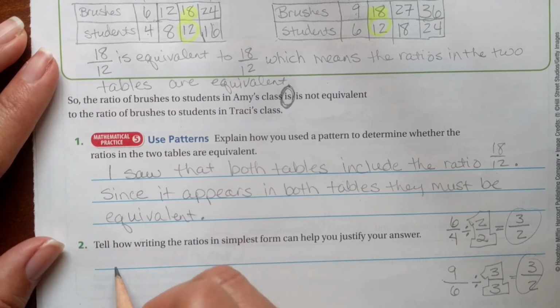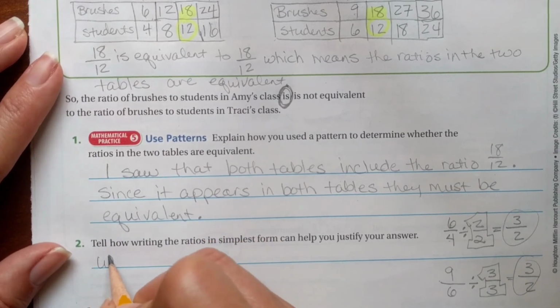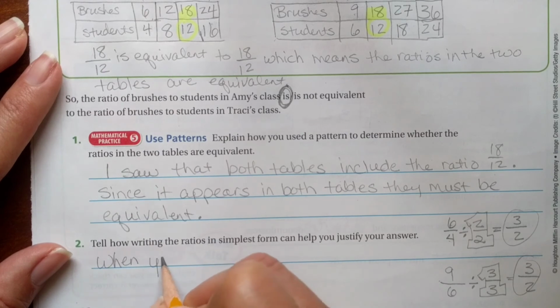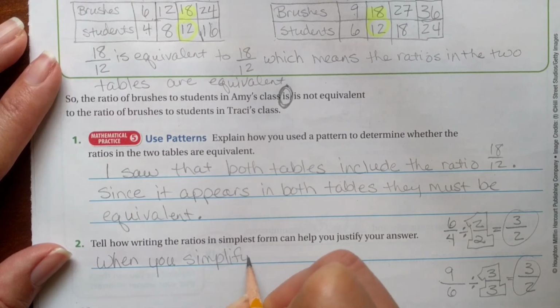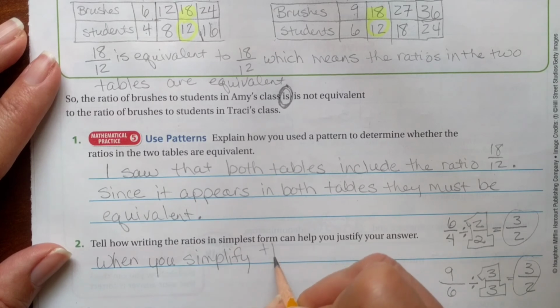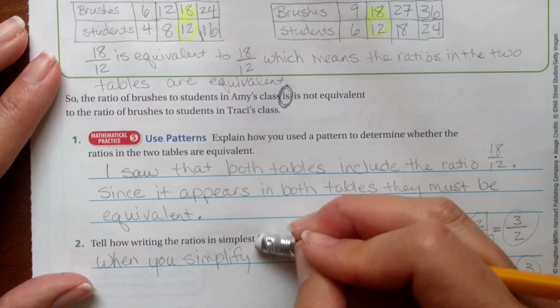So when you simplify the ratios, whoops, that's really messy.